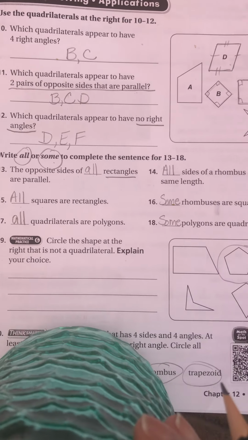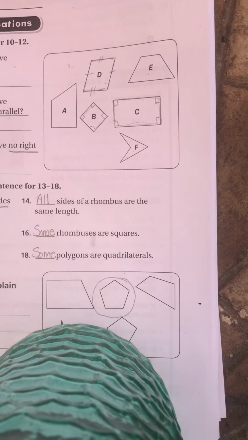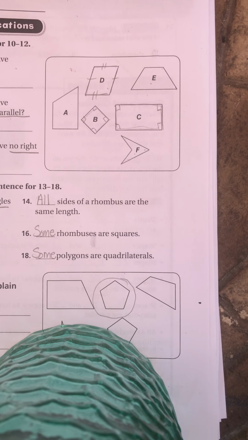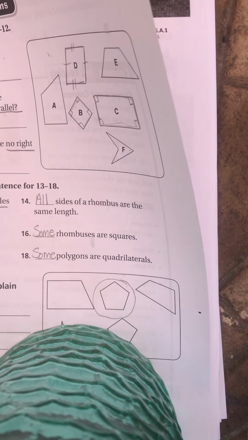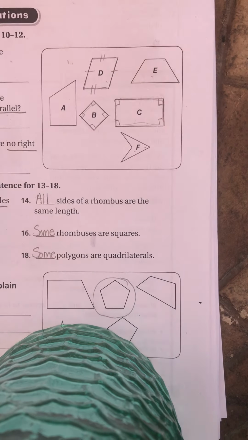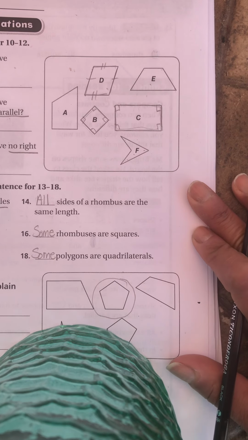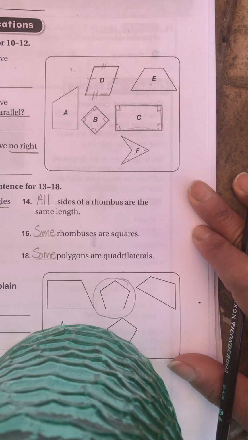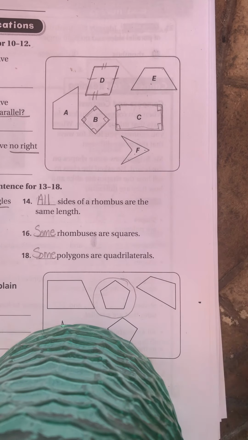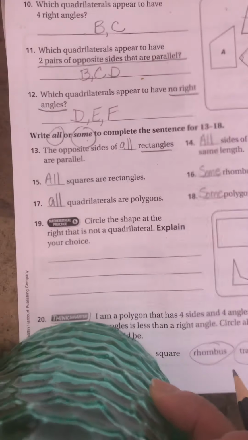Number 18. Some polygons are quadrilaterals. Only some polygons are quadrilaterals. Let's think about that. Some polygons, so some closed figures are quadrilaterals. Yeah, that makes sense because some closed figures are not four-sided. Okay. Now look at number 19.